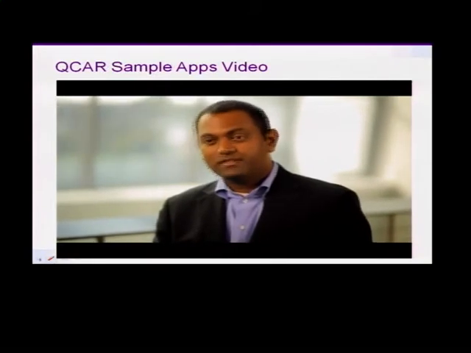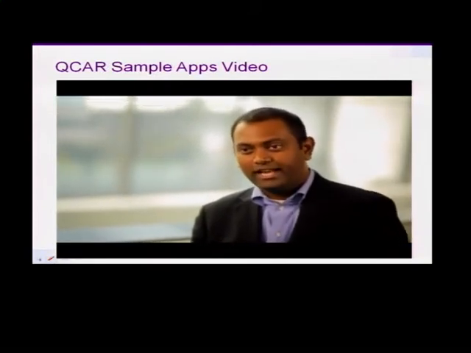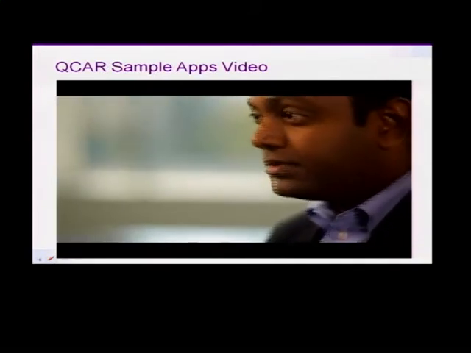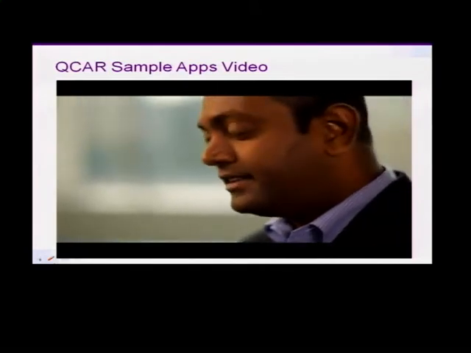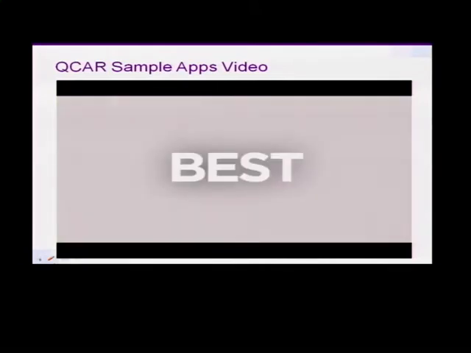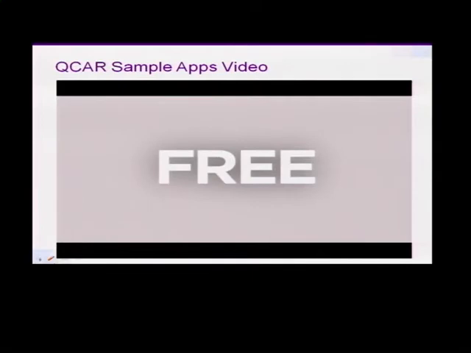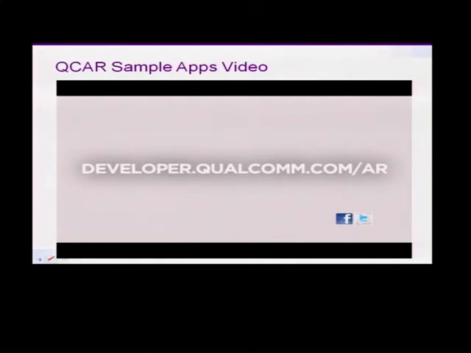We have a comprehensive AR platform with cutting-edge features. We have a great community of developers and fantastic technical support. And the best of all, it's free. So I'd like to invite every developer out there to come and try our SDK and build exciting new applications.